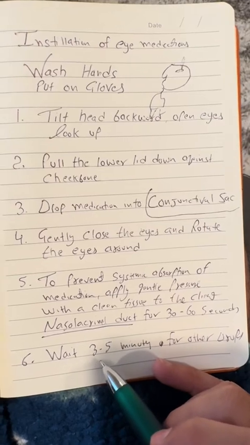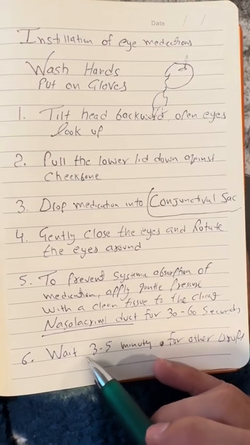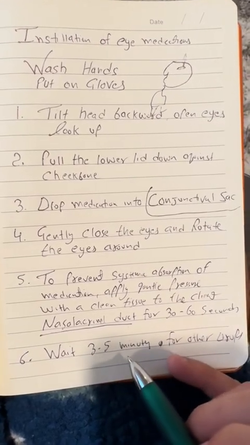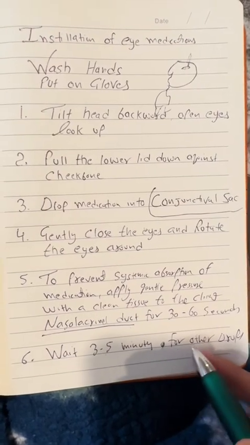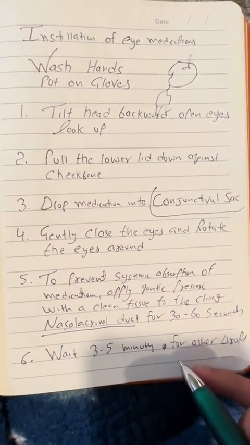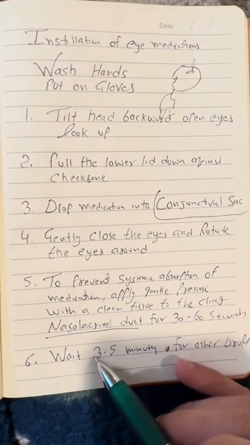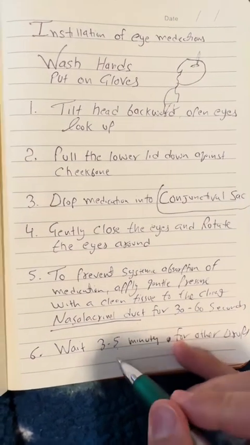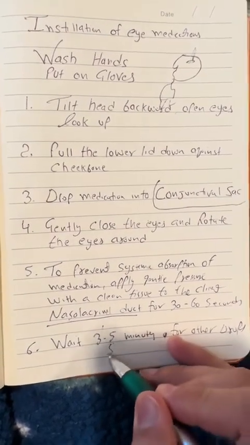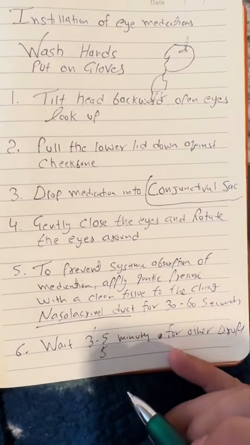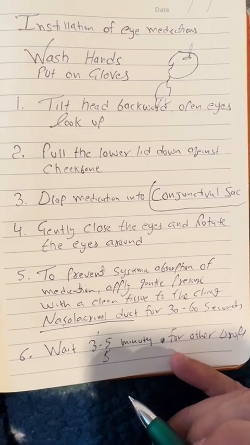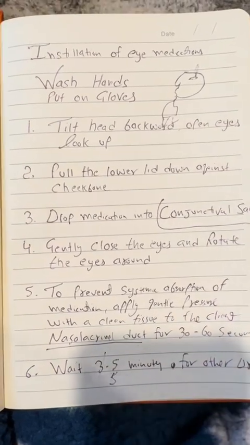That would be the wrong answer. You always have to tell the patient to wait 3 to 5 minutes for other drops or other eye medications. Either you will get 3 to 5 minutes, or they will give you directly 5 minutes. So that would be your answer for this.